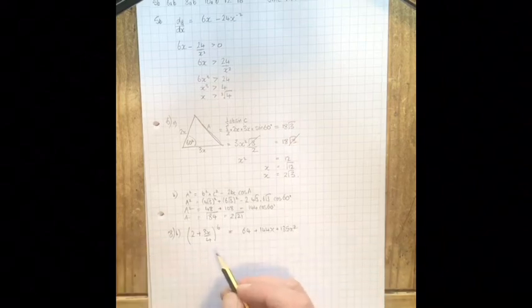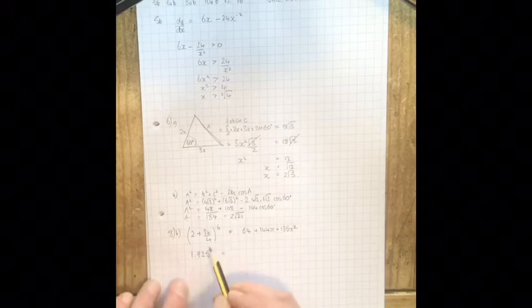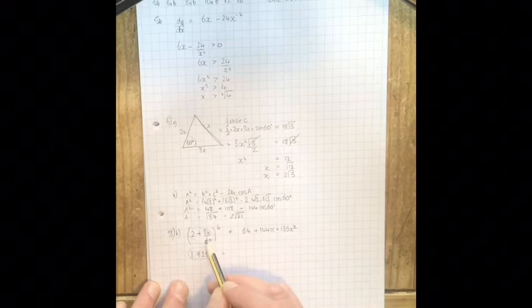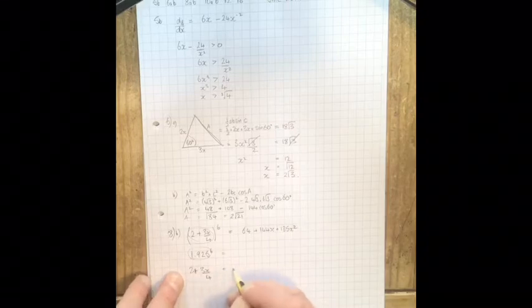Now, if you want to use this to work out what 1.925 to the power 6 could be, then clearly this thing has to be the same as that thing in order that you can use this. So if 2 plus 3x over 4 equals that, 2 plus 3x over 4 has to equal 1.925.